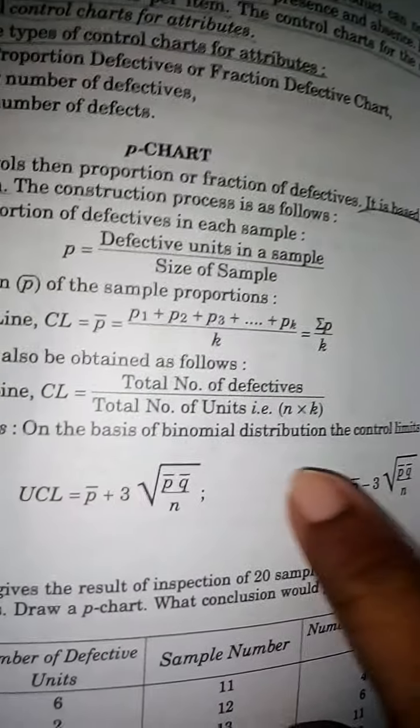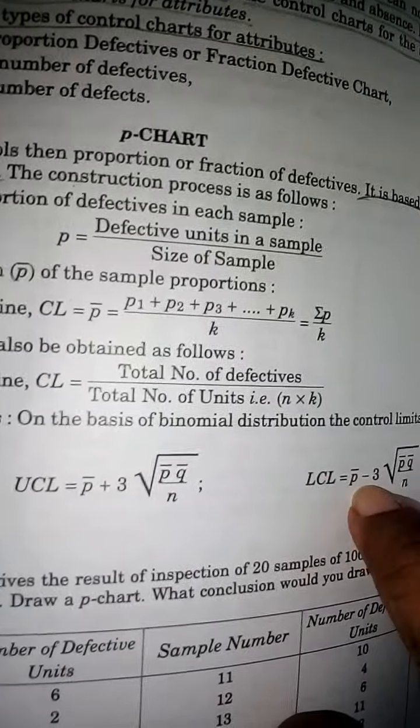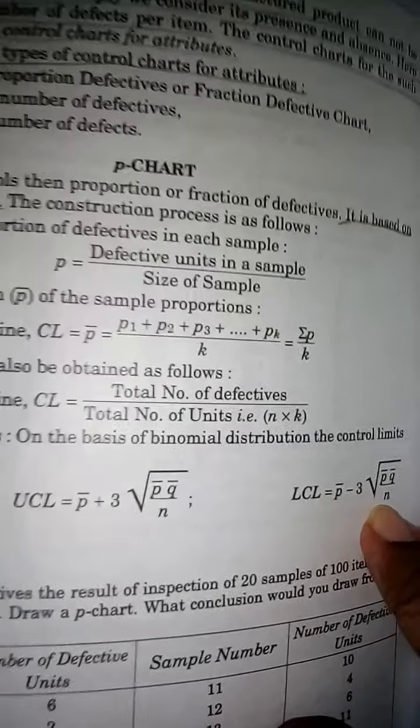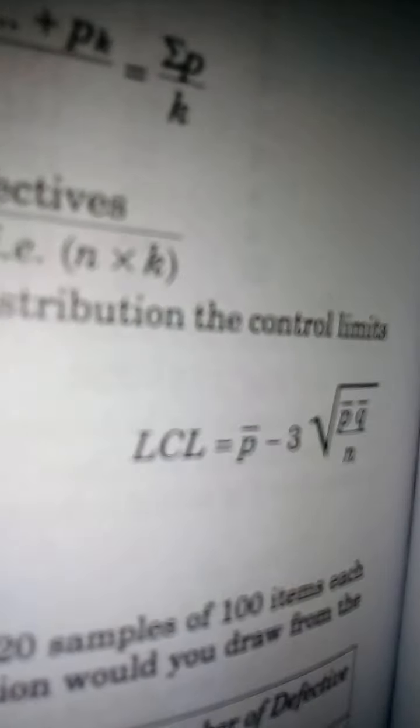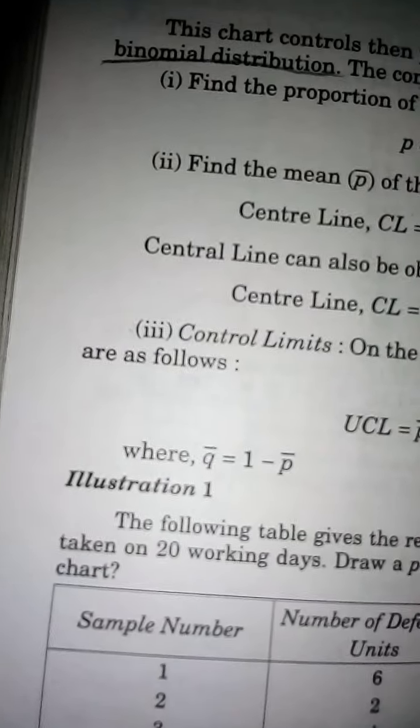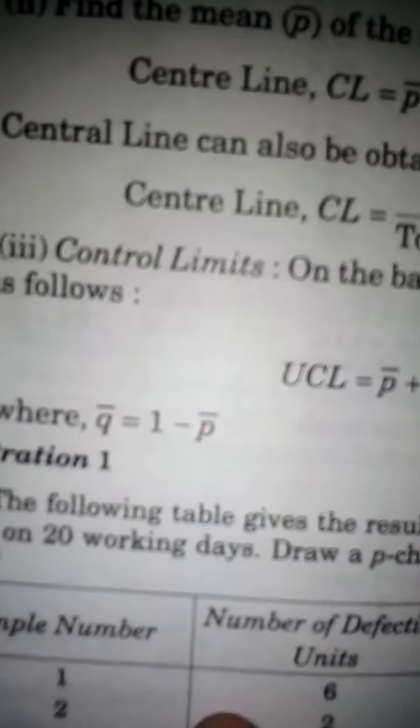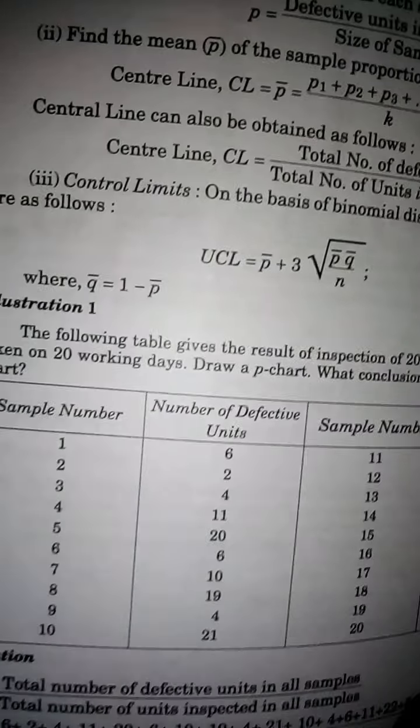And if I say just plus minus, LCL is P bar minus 3 under root P bar q bar by n. And we have studied in probability q bar equals 1 minus P bar, same to be applied here.